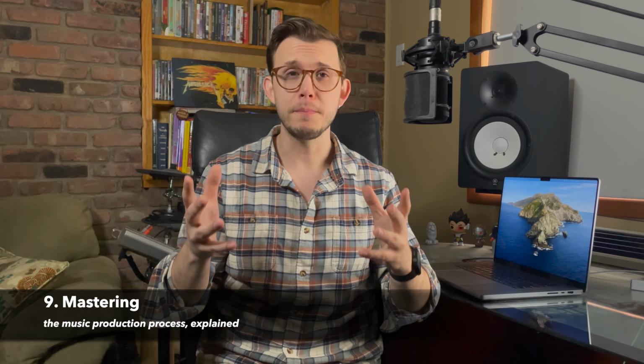Next, step 9, second to last step, is mastering. There's actually a lot of confusion surrounding mastering, but mastering is simply preparing a mix for distribution to whatever medium it's going to go to. A medium is like a streaming platform, a vinyl, a CD, a tape cassette, any of those. Those are all mediums through which we listen to music. And mastering is the process in which you are technically and sonically preparing the mix to sound the very best it can on all the speakers possible and on all of the mediums possible.